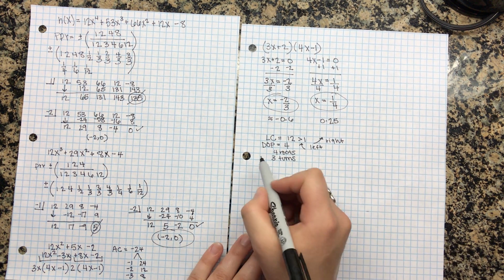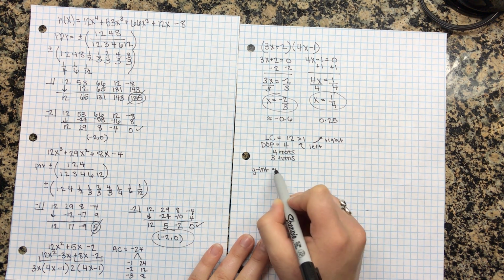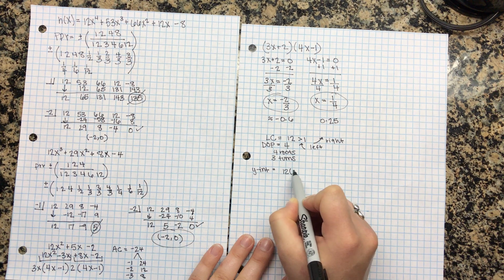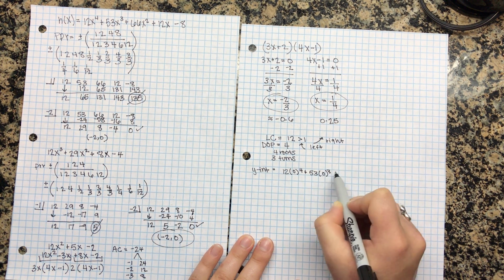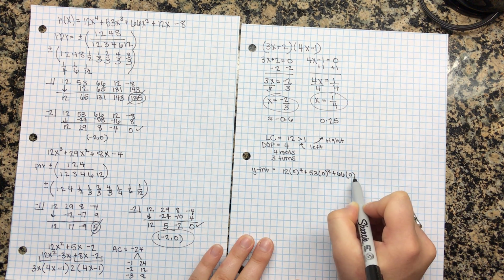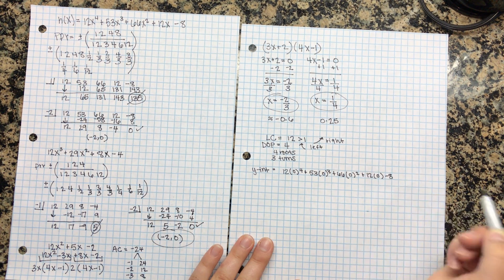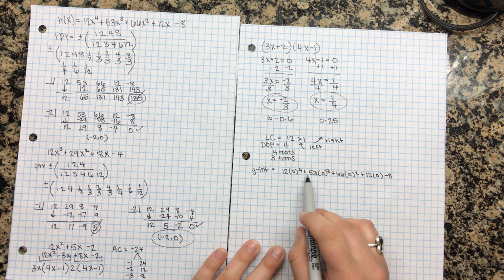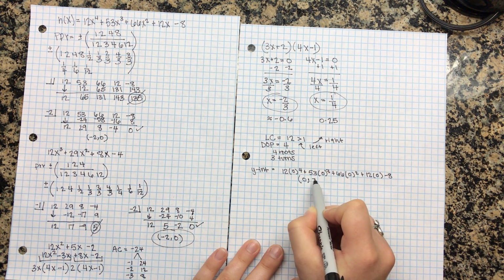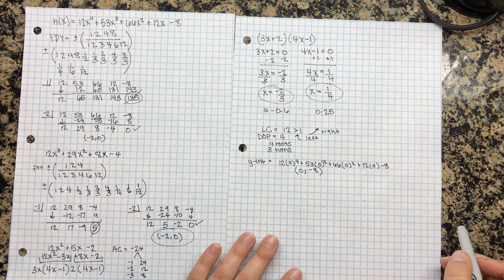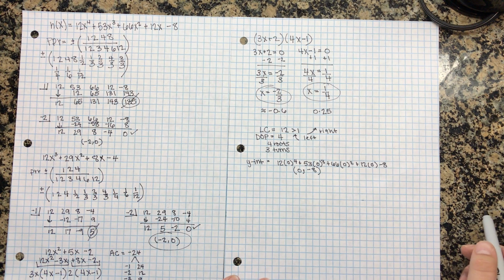After that, we can find out our y-intercept, which is putting 0 for x, so 12 times 0 to the 4th, plus 53 times 0 to the 3rd, plus 66 times 0 to the 2nd, plus 12 times 0 minus 8. So after all of that, we see that the zeros cancel out everything except for your negative 8. So you end up with 0, negative 8 as your y-intercept. And that's a multiplicity of 1, so it just crosses right through that.